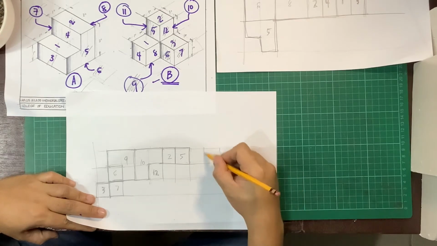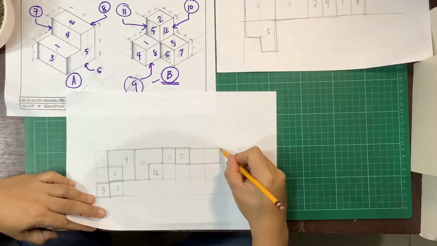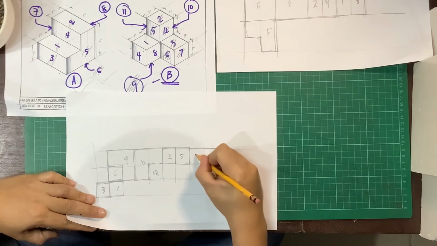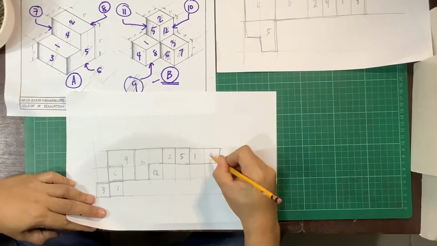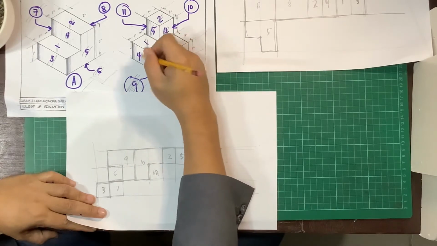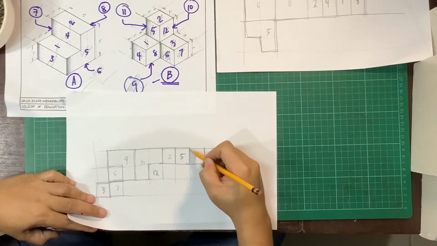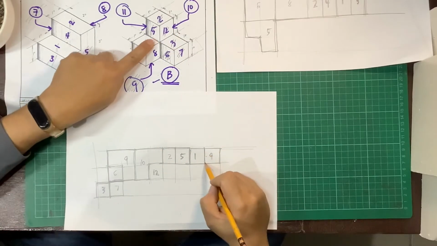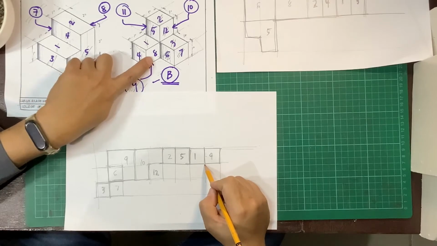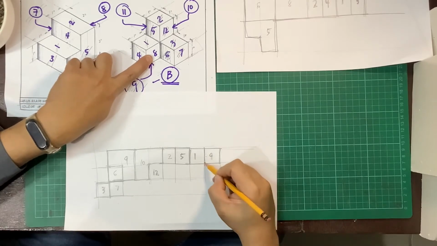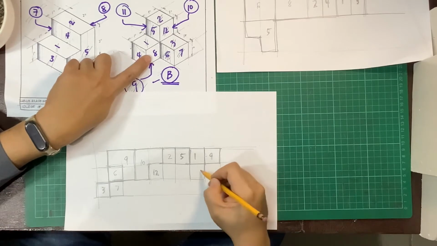So this is 1, this is 5, this is 4. This part here, this is the part. Now 1, this is the part here. So just imagine. Now what's missing is 8, right? We could place 8 here. We could also place 8 here because they are connected.